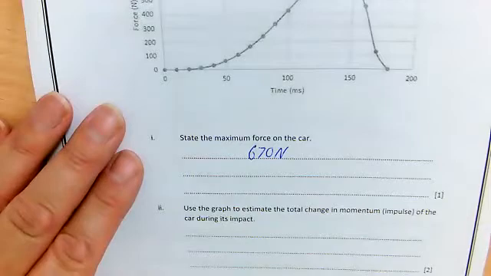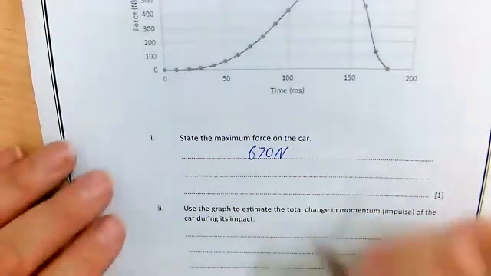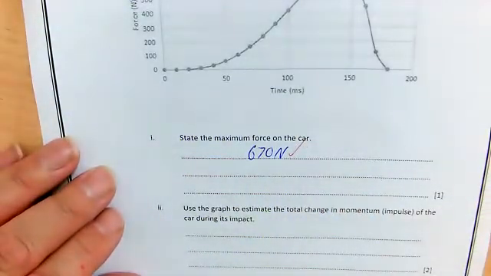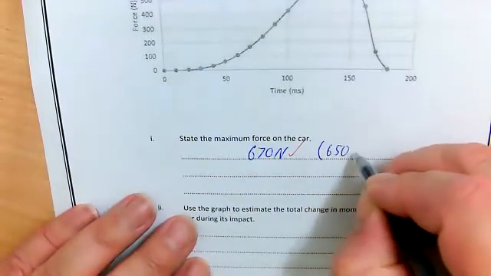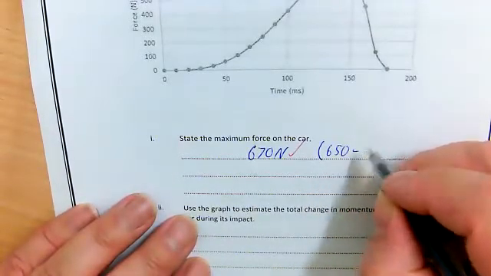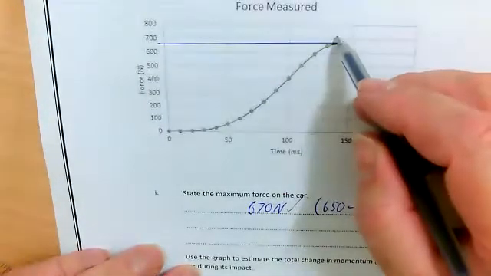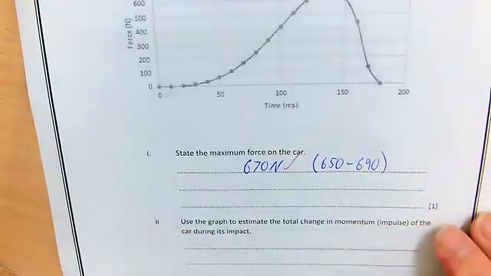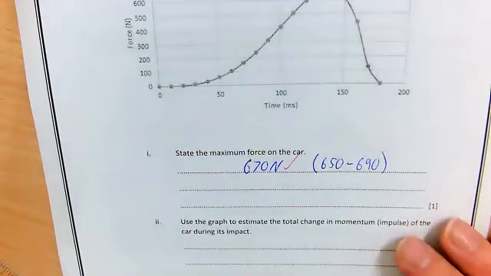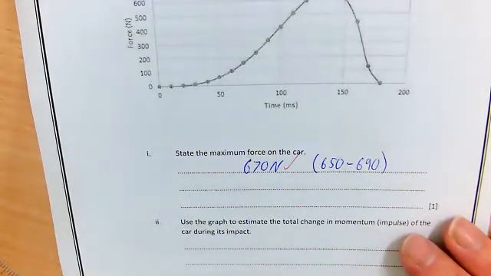However, as it states, you'd have to show any working. However, I would actually accept anything between 650. Well, there's no way on earth you'd think that was 700. So I'd maybe say 690. Okay. So there you have a little bit of estimation. So we know that we're going to be plus or minus maybe 10 newtons.